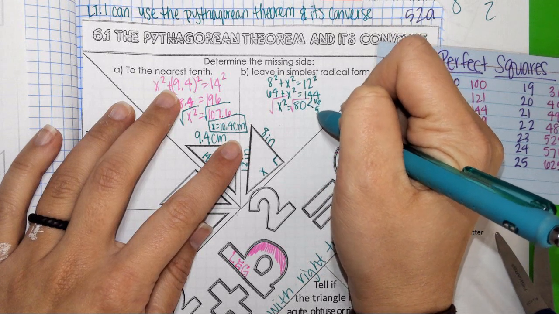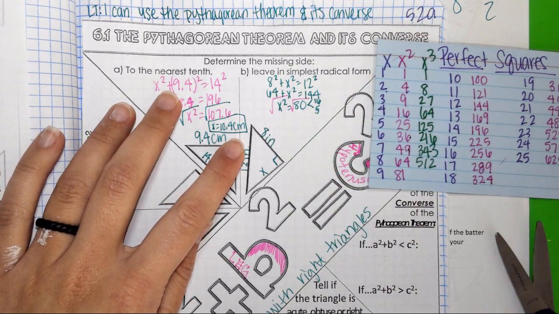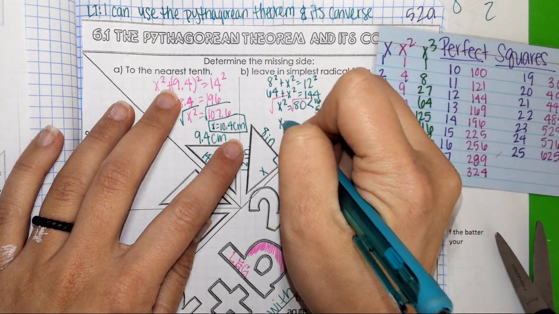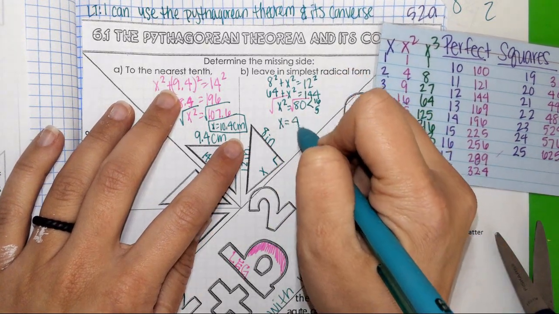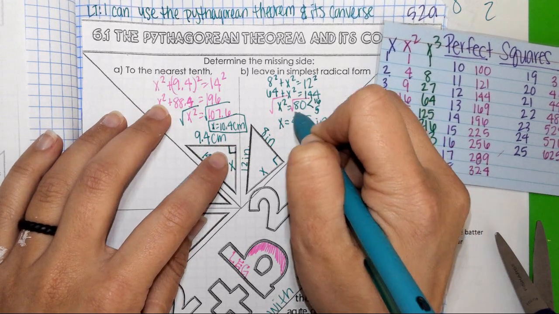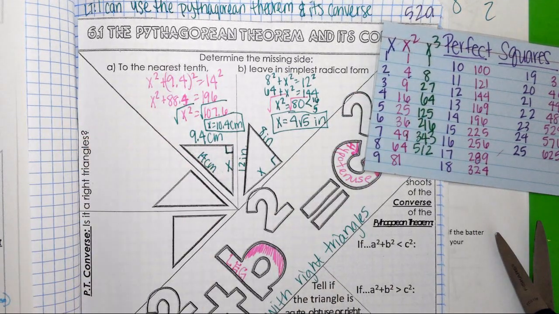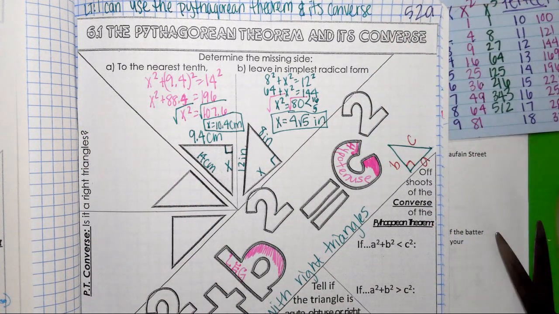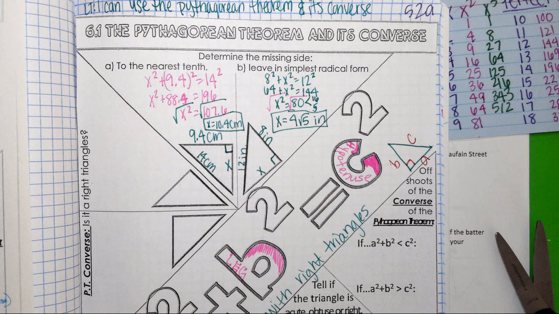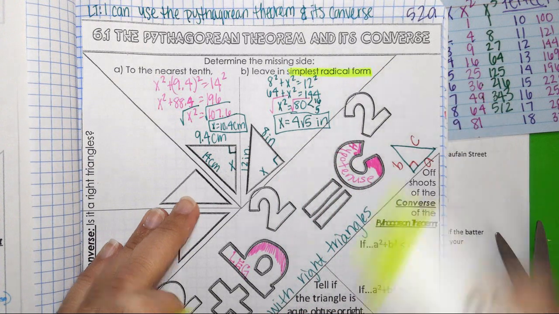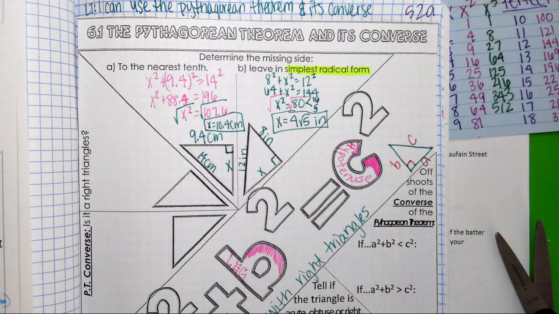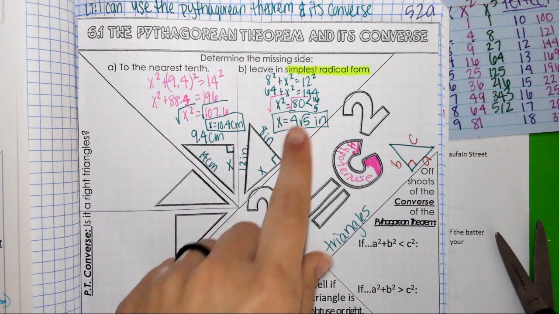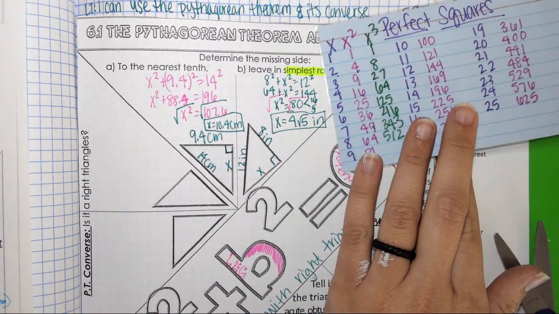So you get 16 and 5. Who can tell me what the square root of 16 is? 4. So you leave it as 4 root 5 inches. Ta-da. See, that part's confusing. Sometimes I want it in simplest radical form. It's really not that difficult. You just find the biggest perfect square.